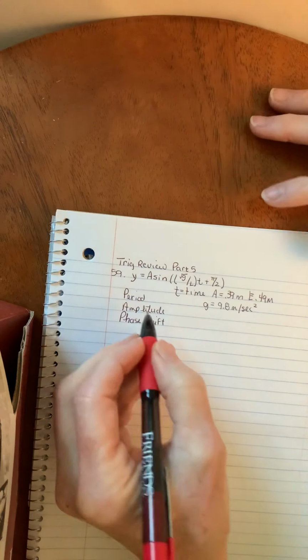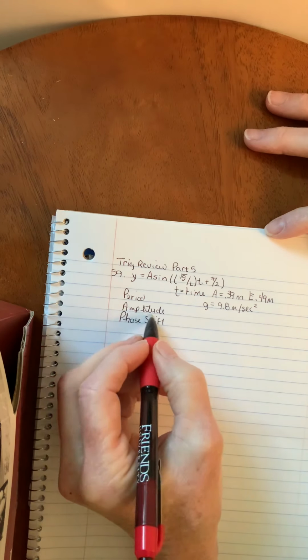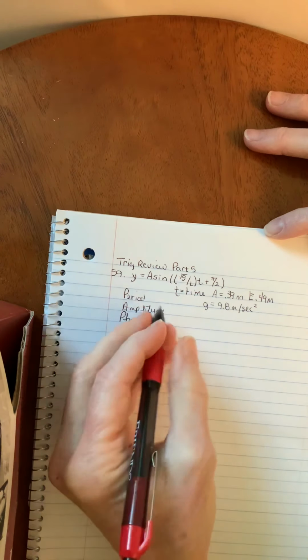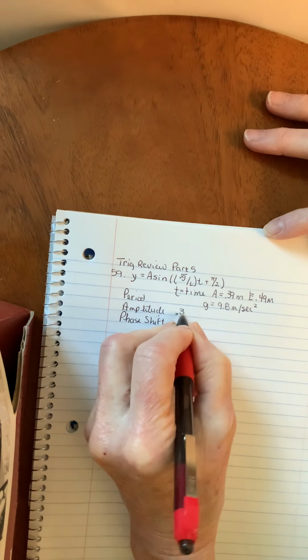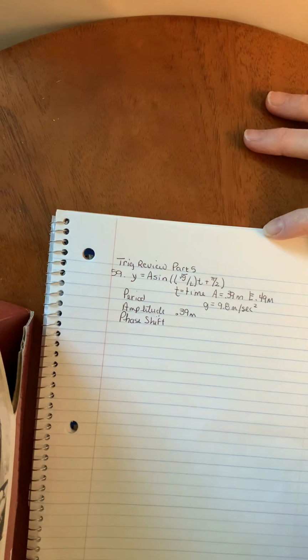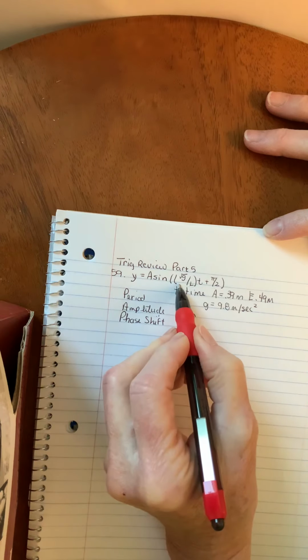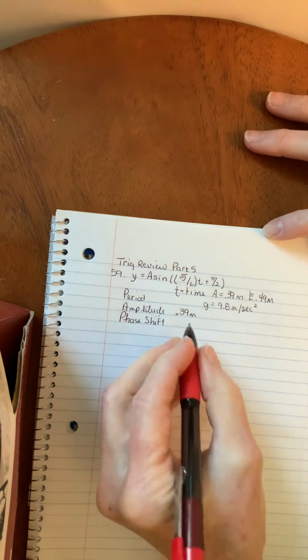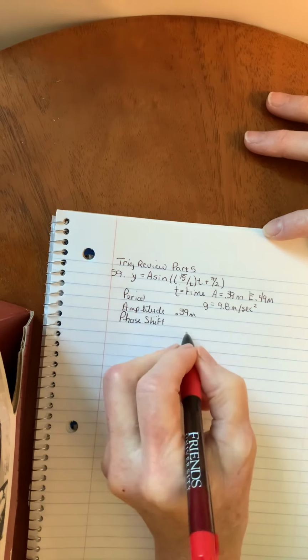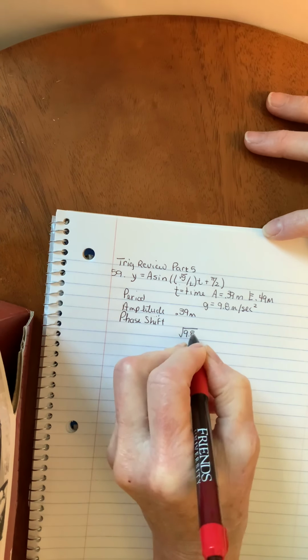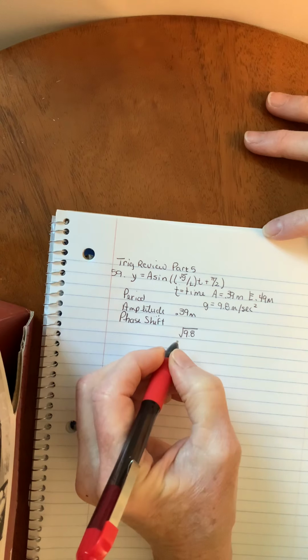So, first of all, let's do the easiest. What's the amplitude? Well, here's A, here's A. Amplitude, 0.39 meters, okay? Phase shift and period, they all come from here. So let's deal with that. Let's put our numbers in. Square root of G, square root of 9.8 meters per second.